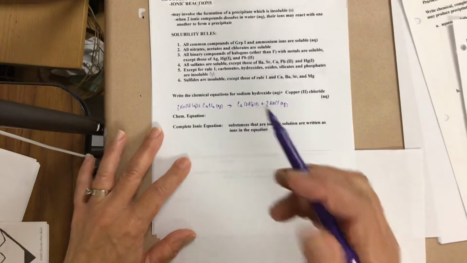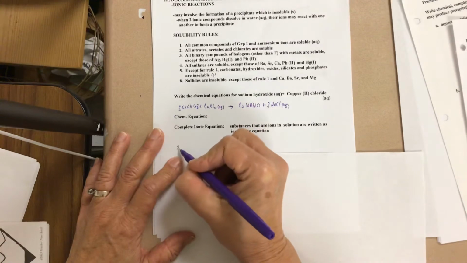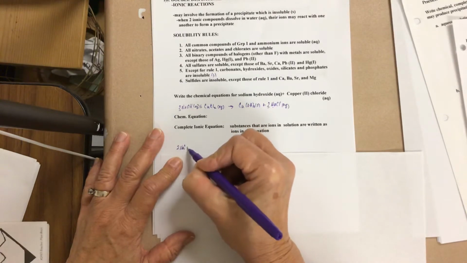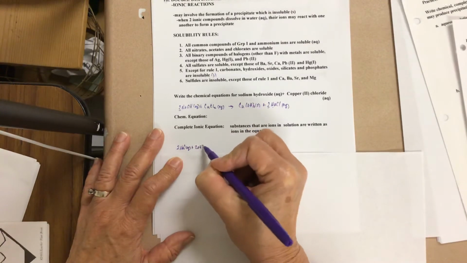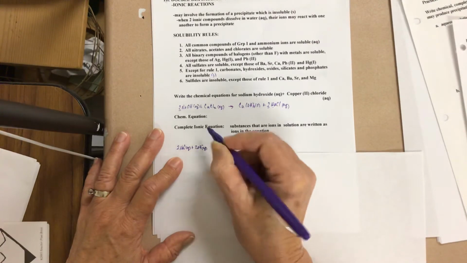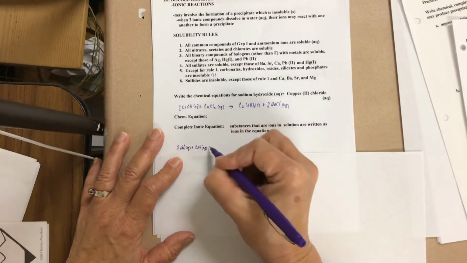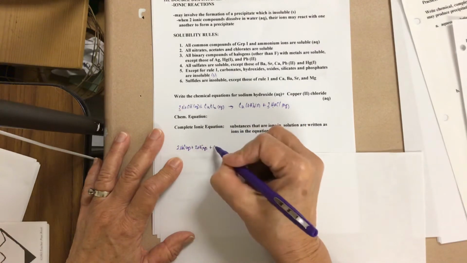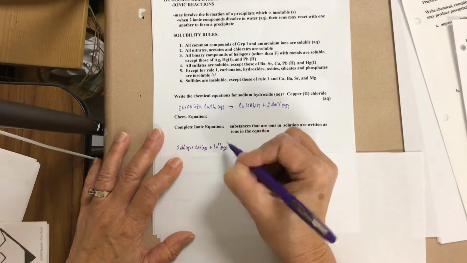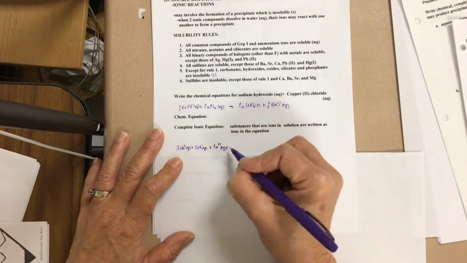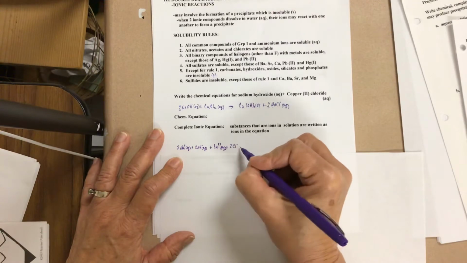Okay, so we have 2Na+ AQ plus 2OH- AQ, okay, plus Cu2+ AQ, plus you have 2 chloride ions, so you're going to say 2Cl- AQ.